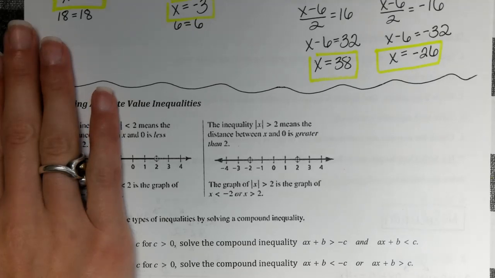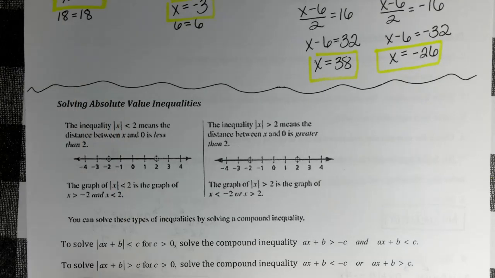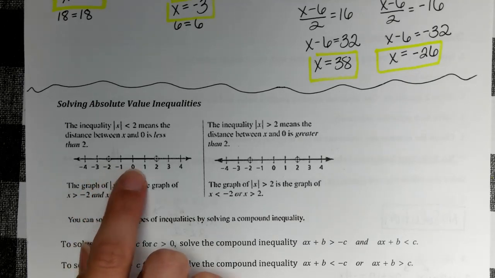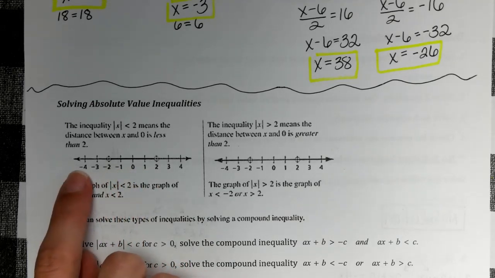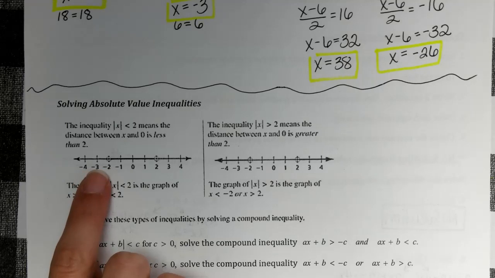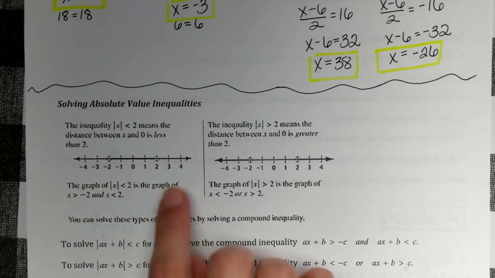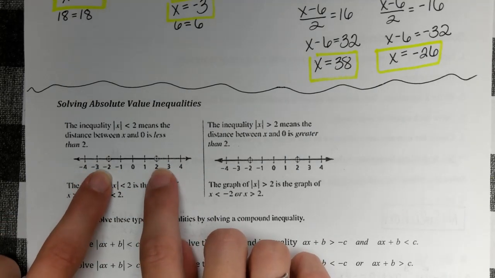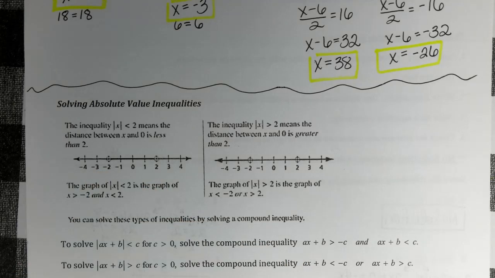Okay, that's the distance that's less than 2. But then also, if I go negative, I can't go any less than negative 2, right? Because between negative 2 and 2 are the only values that the distance between x and 0 would be less than 2.